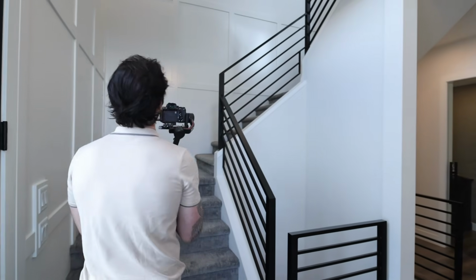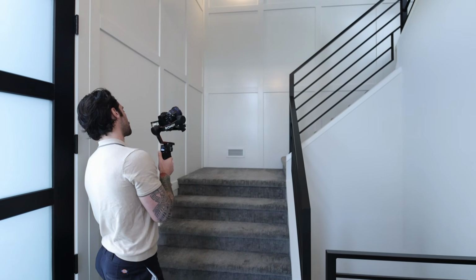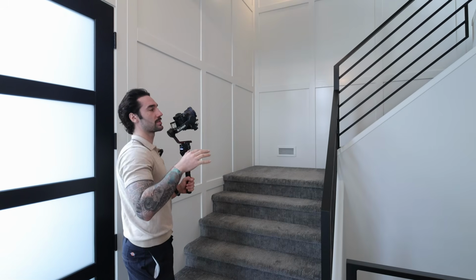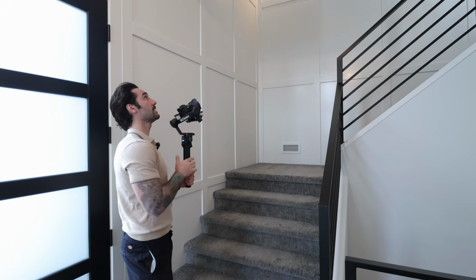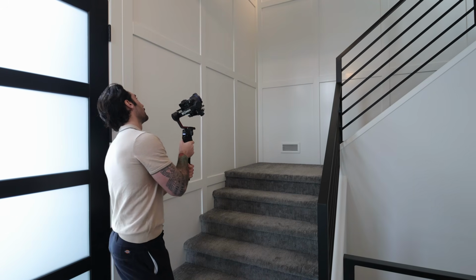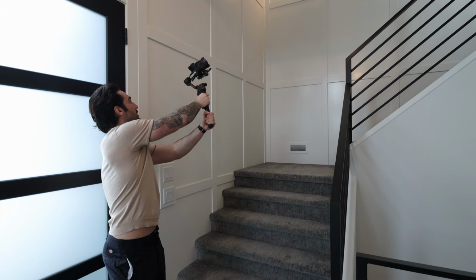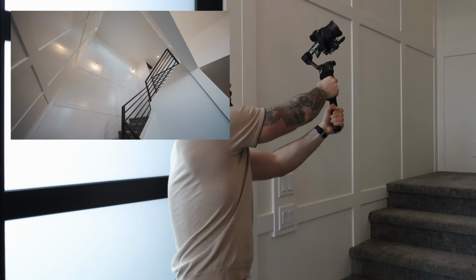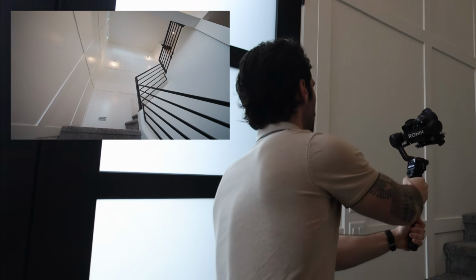I'm gonna snag a quick one while we're here. I always like to shoot in order, like coming into the house. That way you know where everything is, and then you can do your timeline accordingly. So this one, I'm just gonna twist and drop down, coming down these stairs here, showing the high ceilings.